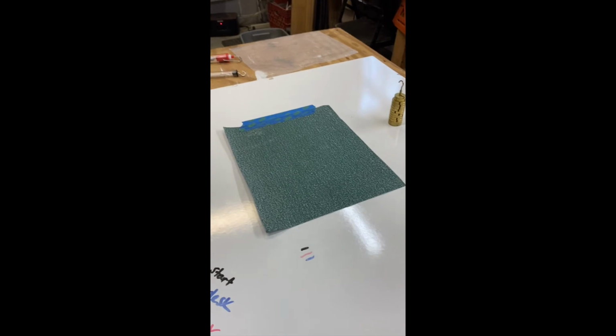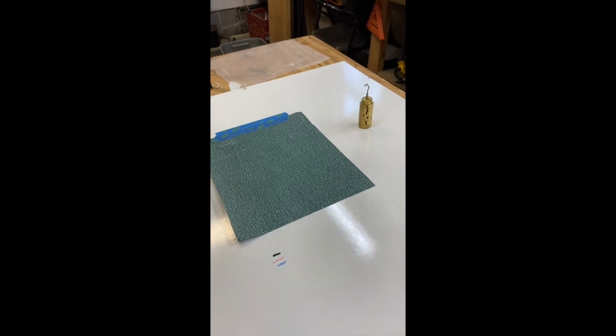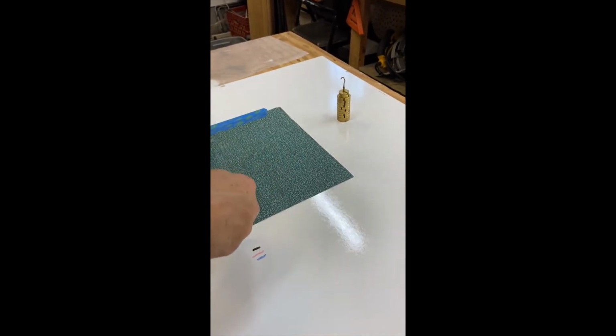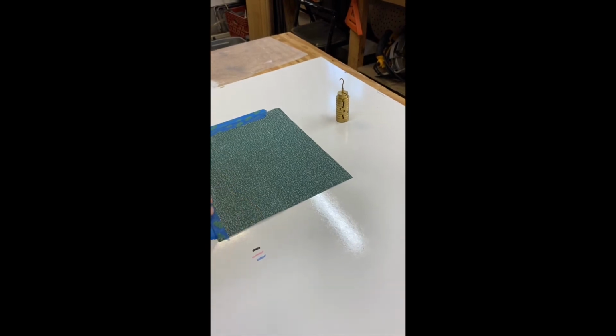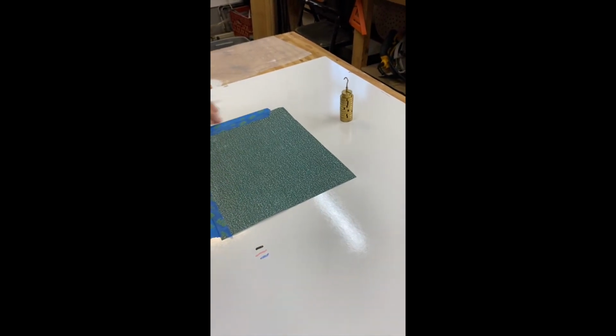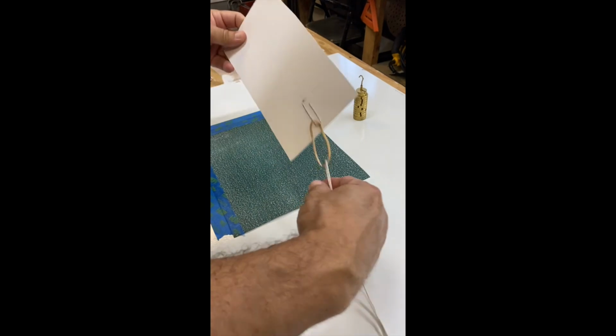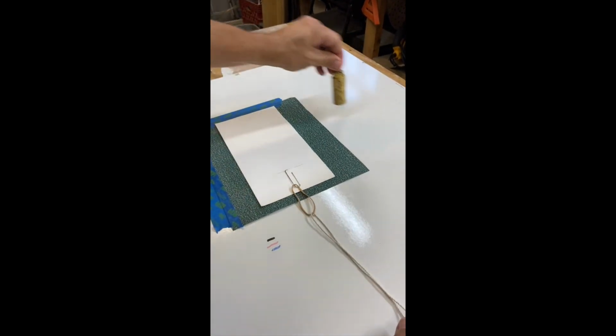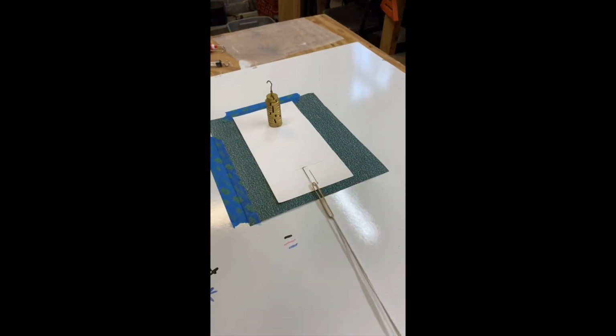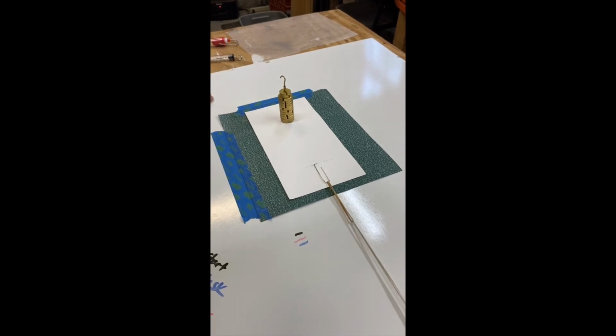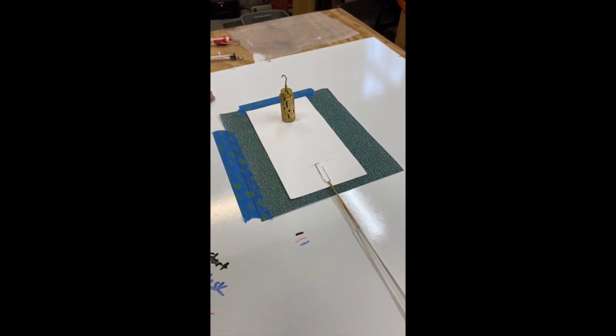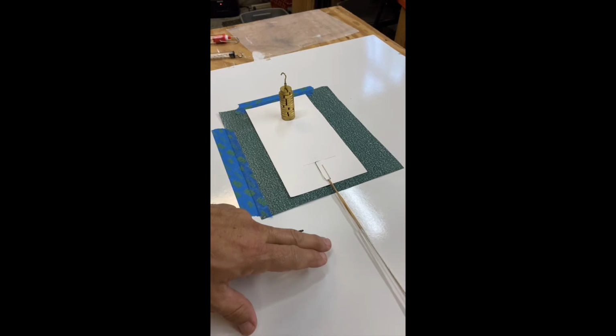One of the problems with sandpaper is that the surface is so rough that the tape doesn't want to stay on it. Here we are again. Tensioning. I'm going to try to mark it with my finger.